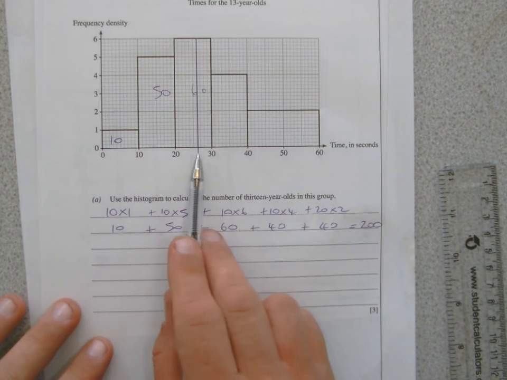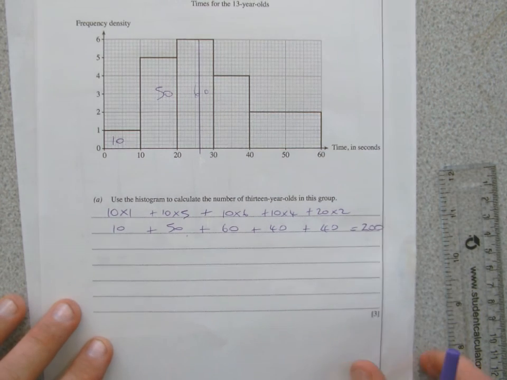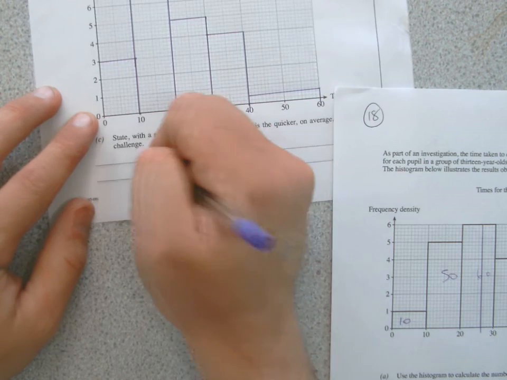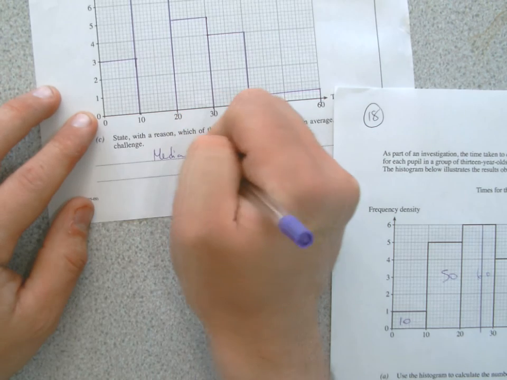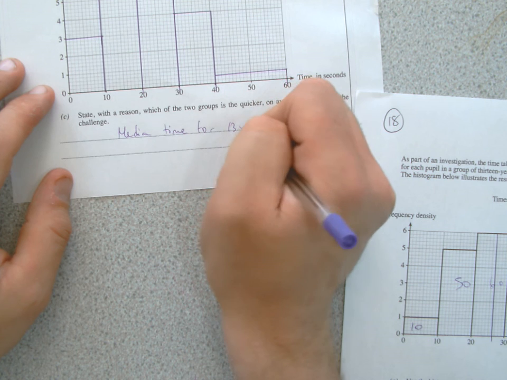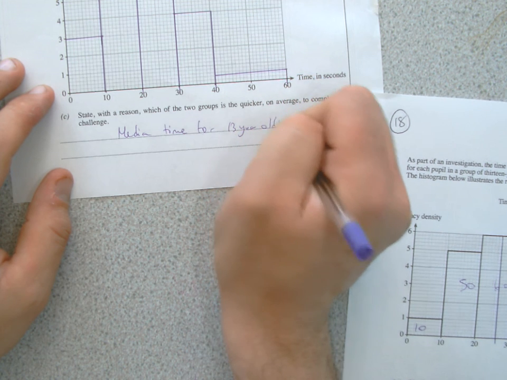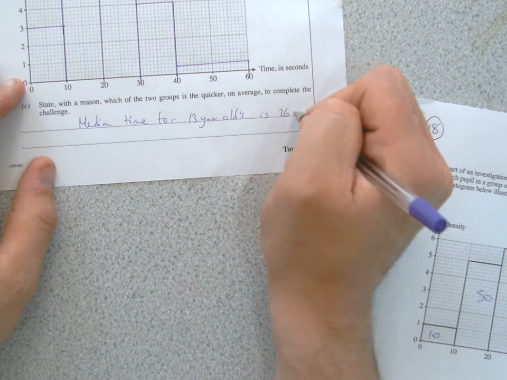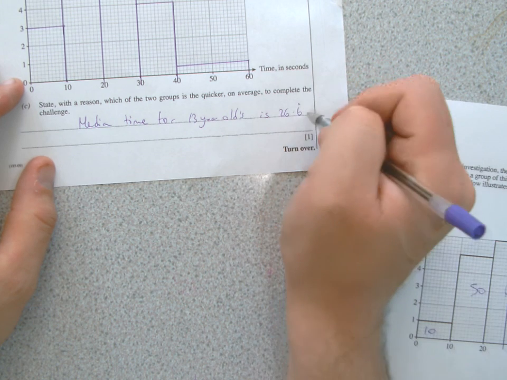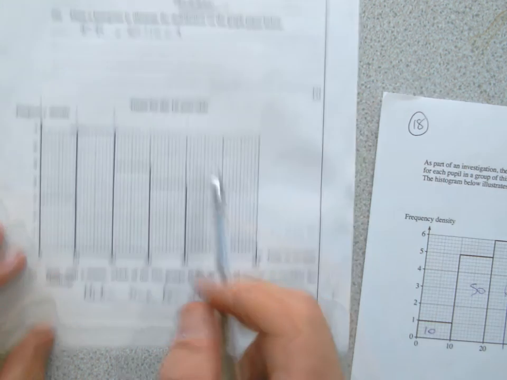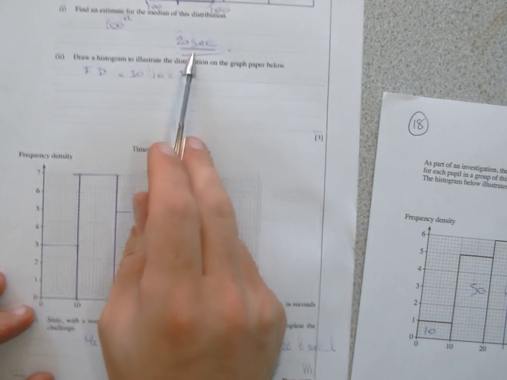And we've got there, the median is going to be about 26.6 then. Okay, so I say the median for 13-year-olds is 26.6 recurring seconds. So they obviously take longer than the median time we had for the 13-year-olds. Okay, so they take longer.